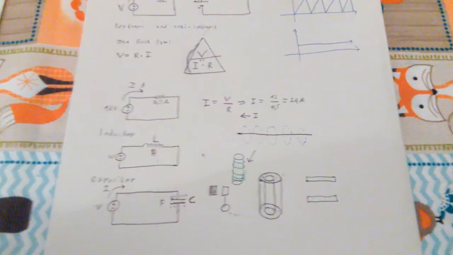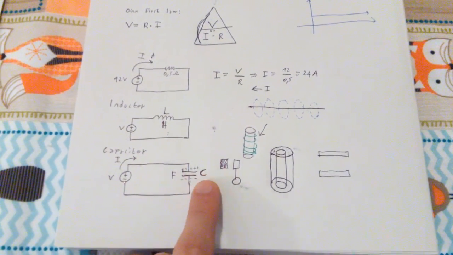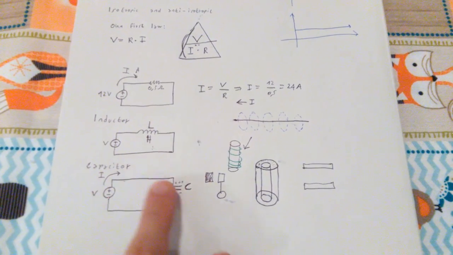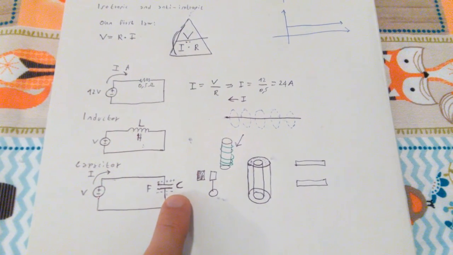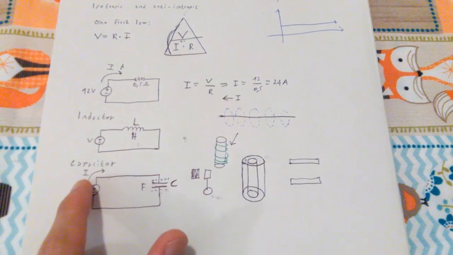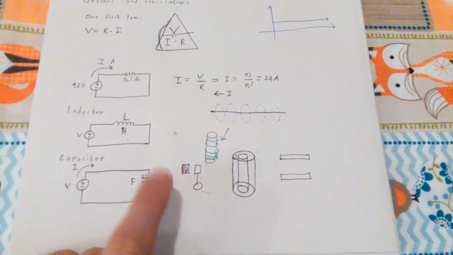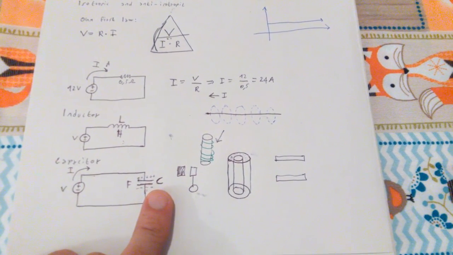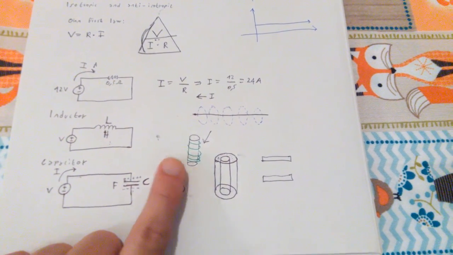Well, because a capacitor is storing current. As we start our circuit, the capacitor is discharged, current is flowing, we have a difference of potential, and the capacitor is storing current. So in this case it's acting like a resistance.